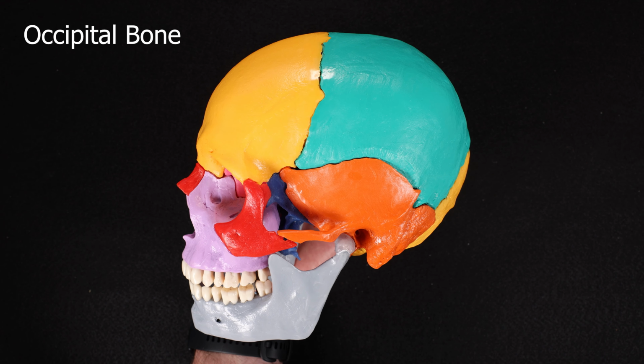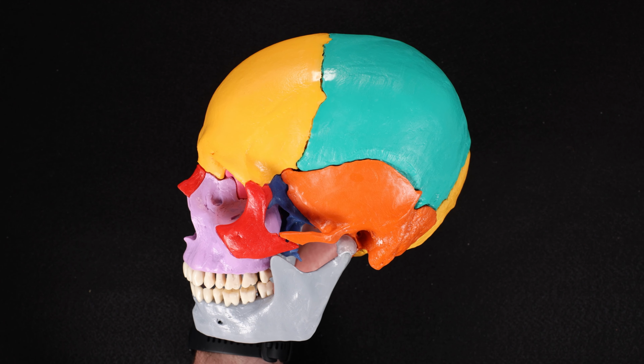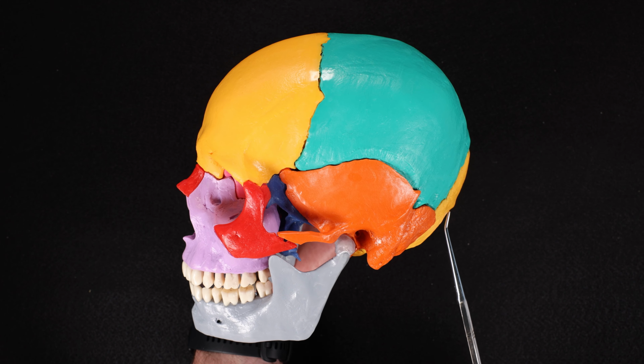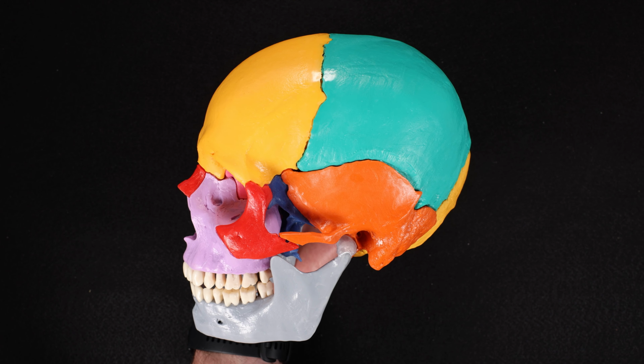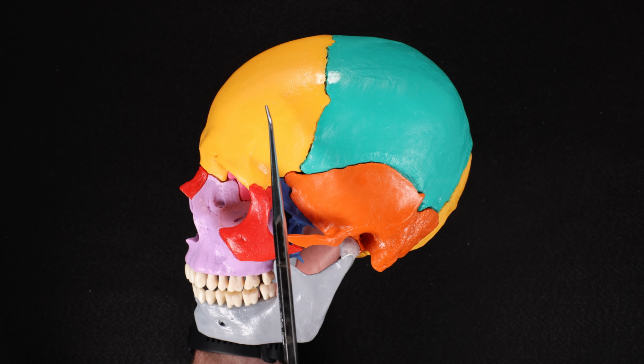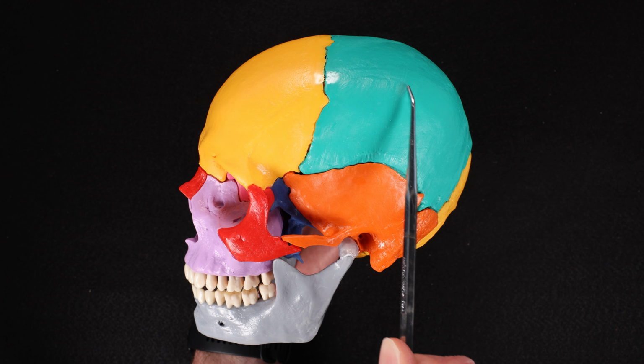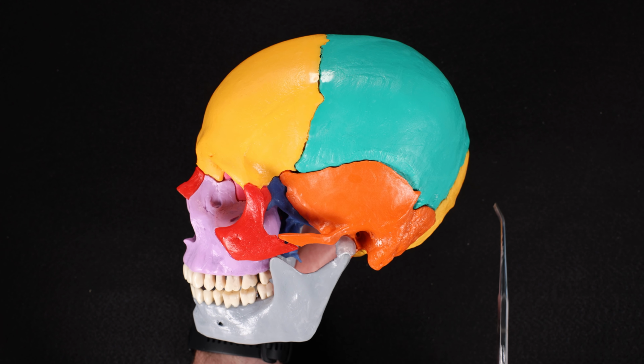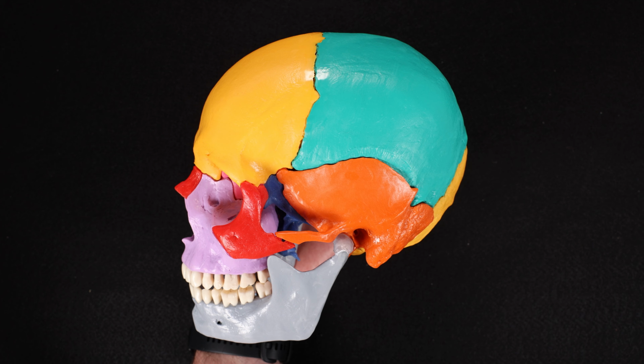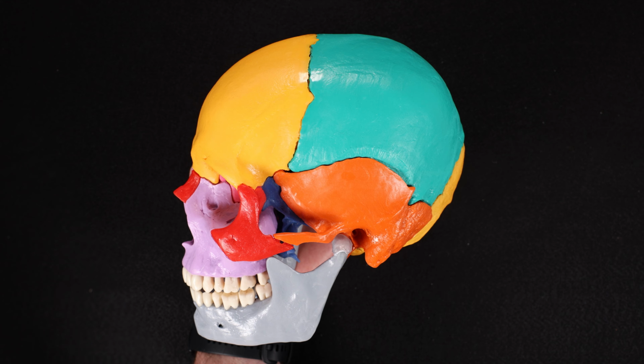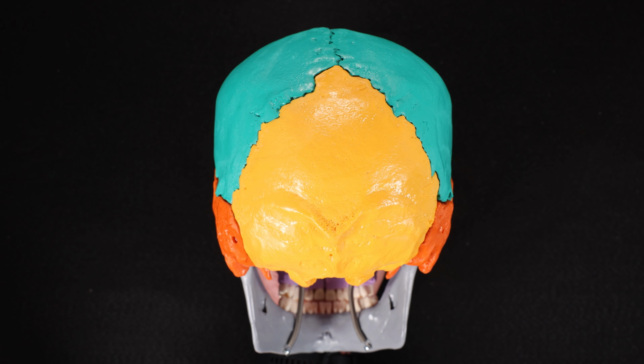Looking into the occipital bone, that's going to be on the posterior side of the skull. So we've looked at in previous videos the frontal bone and the parietal bone so far. Now we're going to focus on the occipital bone. So we need to rotate this so we're having a posterior view. Now this is going to be a posterior view.